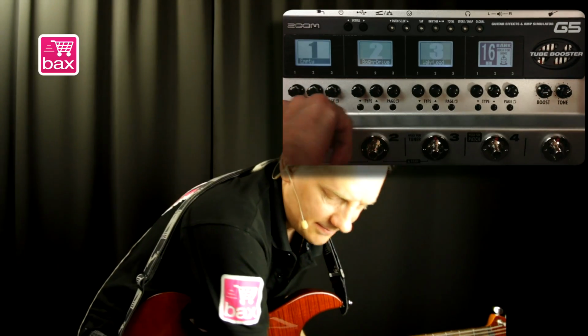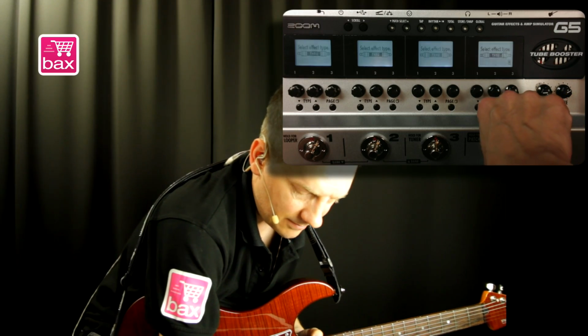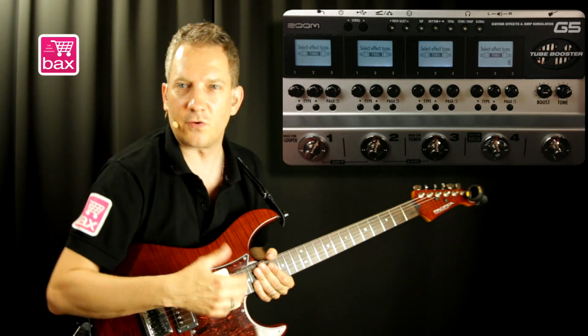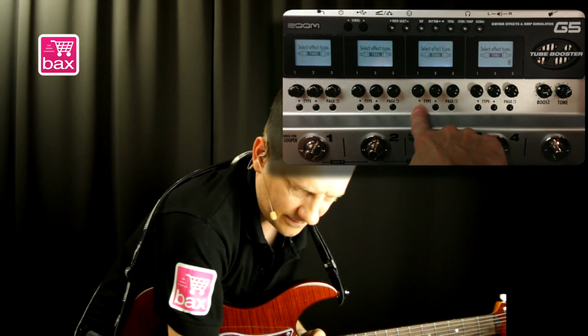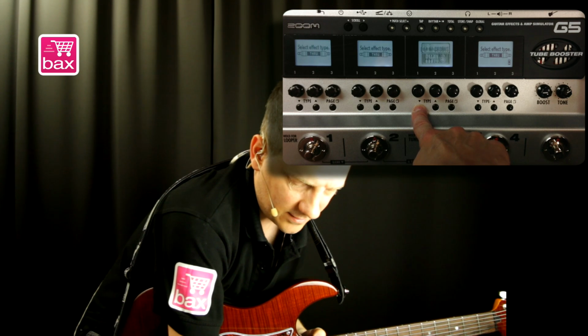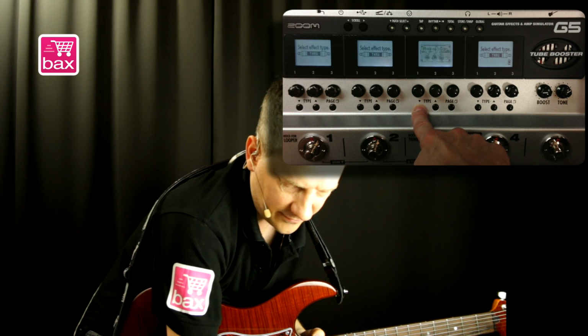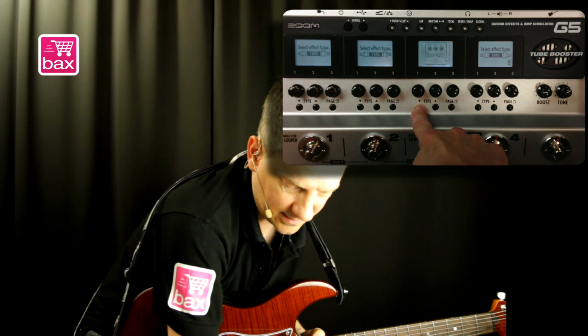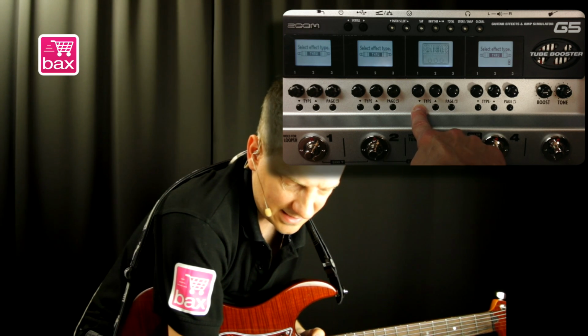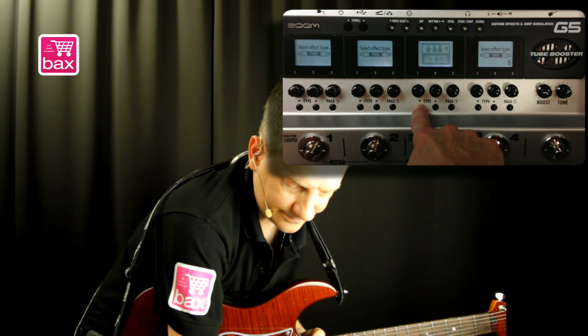Okay, I'm going to my empty patch, pressing the patch again, and now I can insert or select effects. I have to scroll until I find the amp models. That can take a while because there are lots of effects. Okay, there we have them.